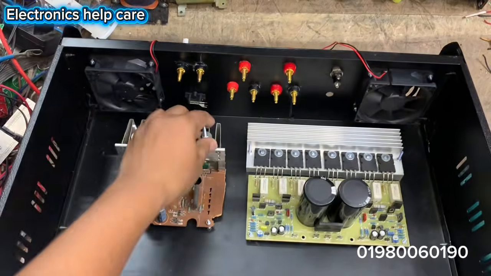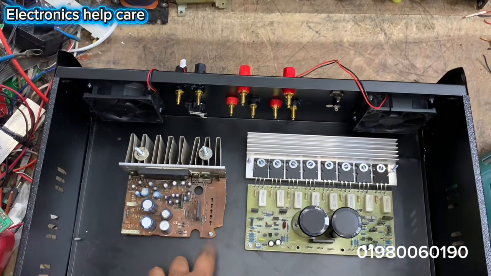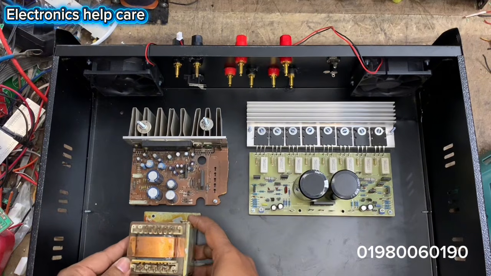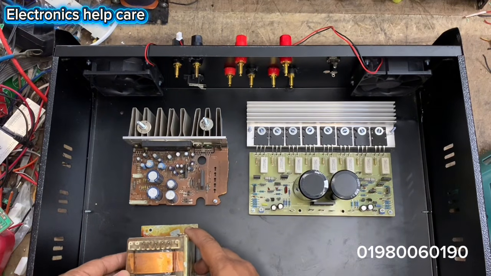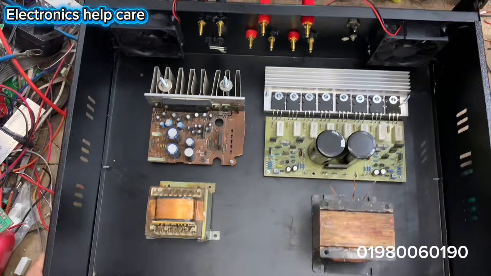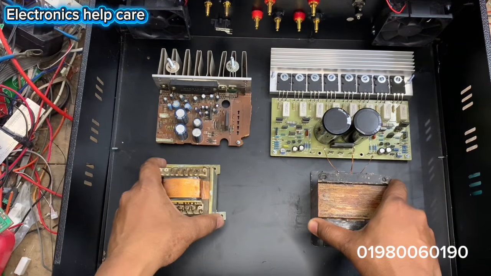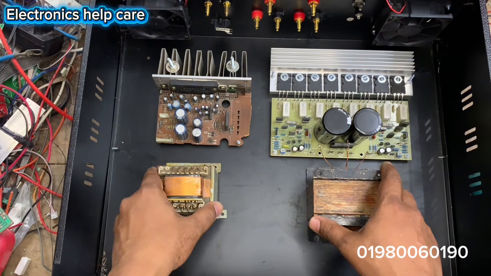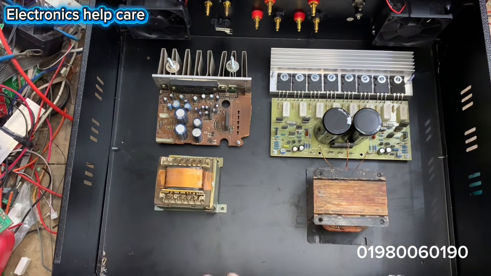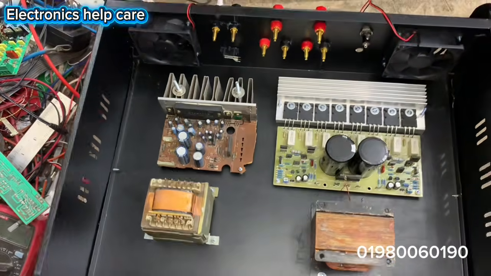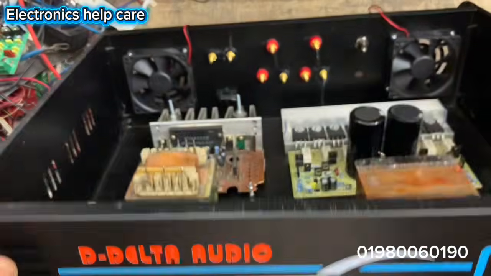Now I already fixed these two boards here. This transformer is for the surround amplifier, and this one is for the subwoofer amplifier. The left transformer is for the surround amplifier and the right transformer is for the subwoofer amplifier. Now I need to fix these two transformers. Look, I fixed this transformer with the cabinet.